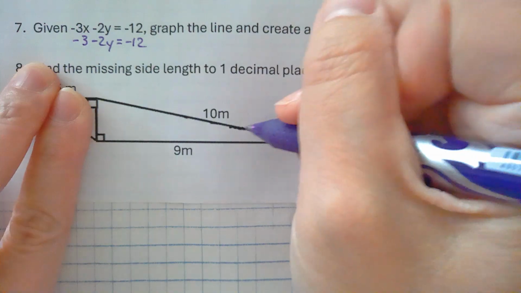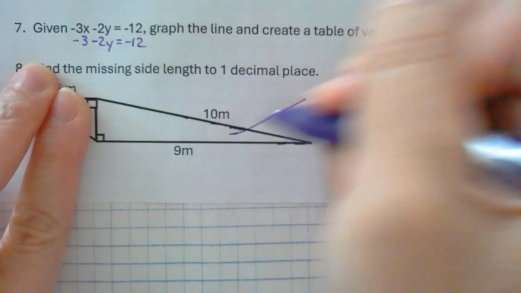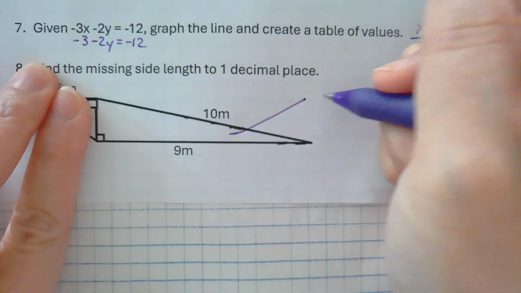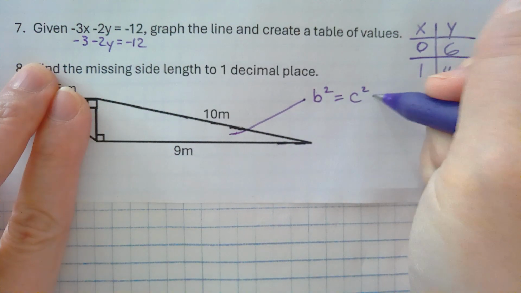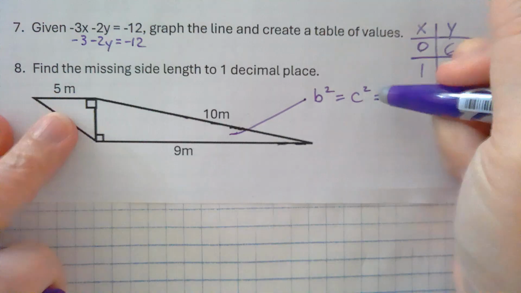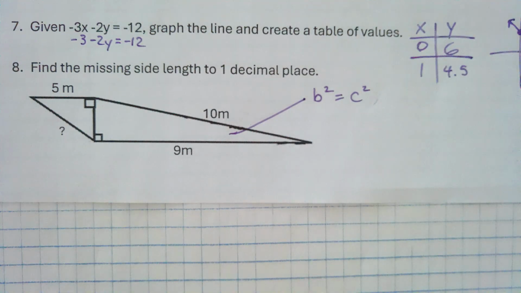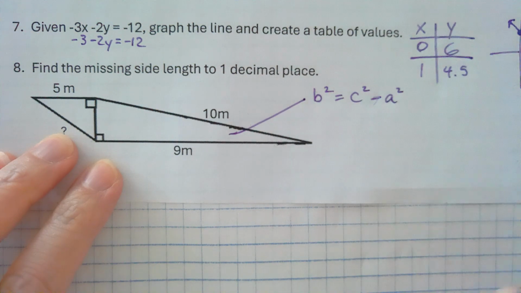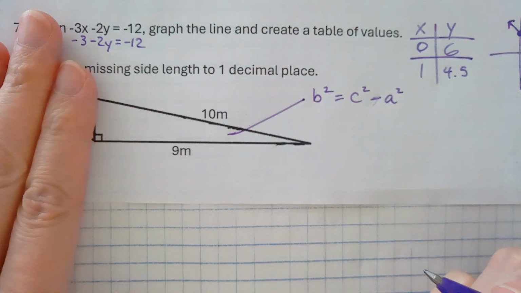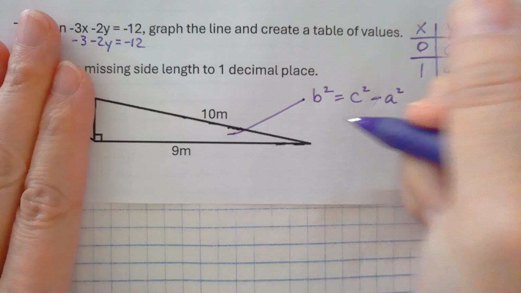So for this triangle right here, since I'm looking for the side length, I'm gonna do the subtraction one. So b squared equals c squared minus a squared. I'm going to do the subtraction first to figure out the height of this triangle.